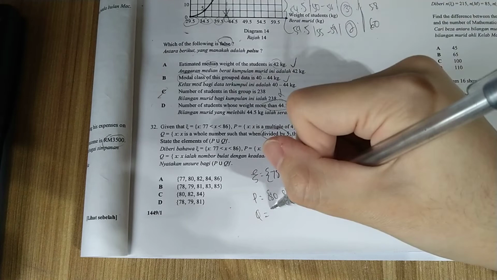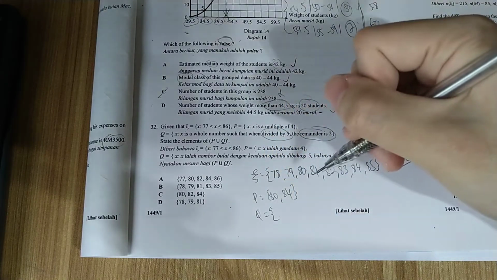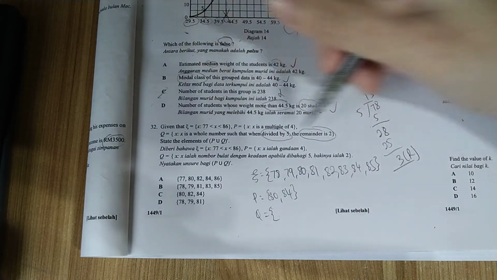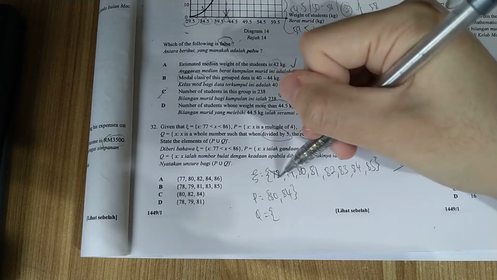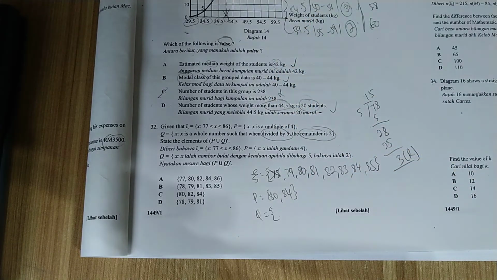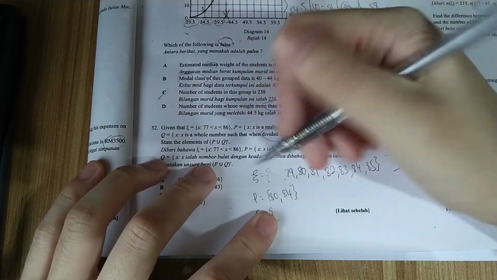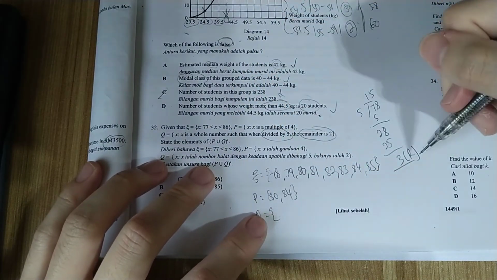It means that I cannot write 78 inside set Q, because only when the remainder is 2, baru saya kena include inside the set Q. So 78 is not one of it, right? What about 79? Okay, you nak buat macam tu boleh juga, but I want to teach you using the calculator.